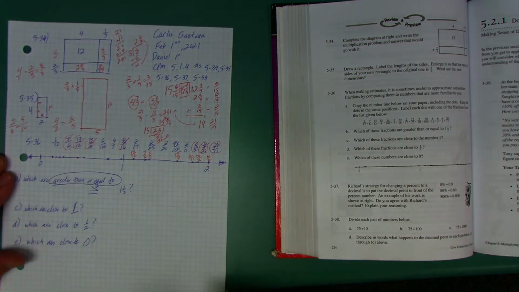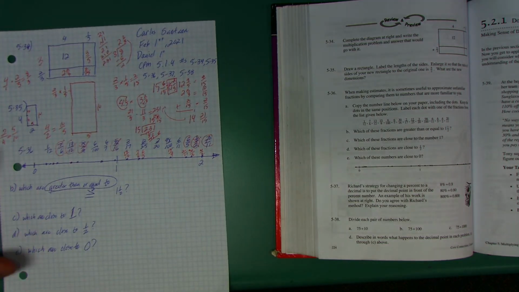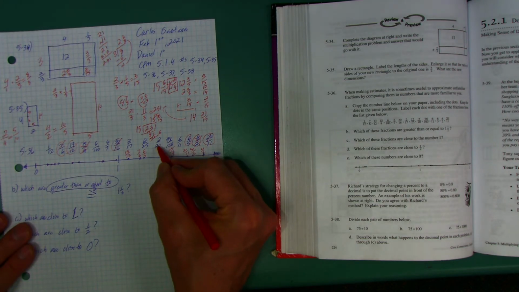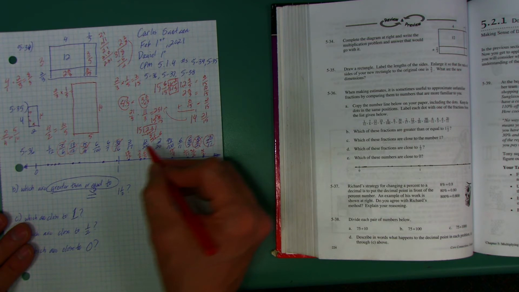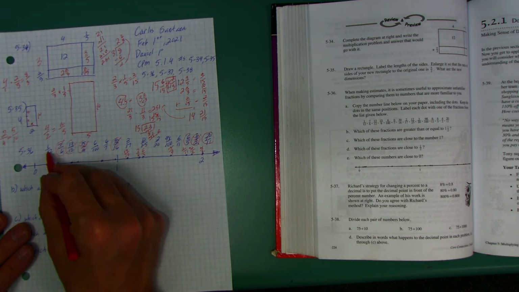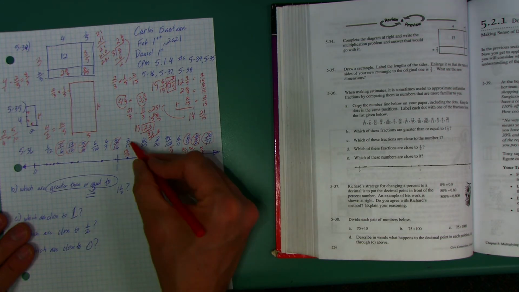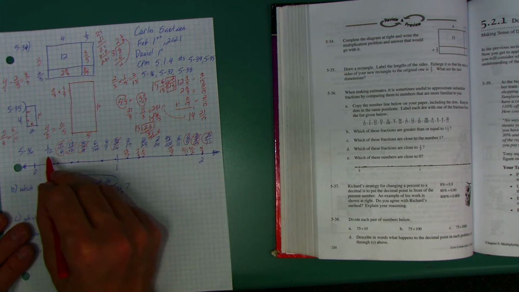Okay. Now, what's the smallest one in this whole bunch? Let's see. 2/20 is 1/10. Sharing with 10, you get more than sharing with 12. So 1/12 is smaller than that. 1/12 would be 2/24. This is 2/17. It's bigger. 1/12 looks like it's going to be the smallest one.